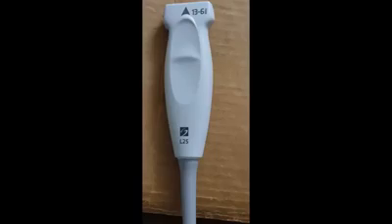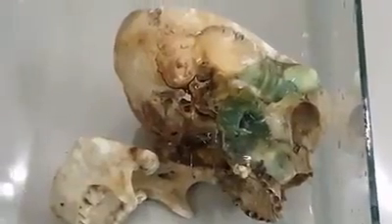For ultrasound guided sphenopalatine ganglion block, it is preferable to use a high frequency linear probe with a shorter footprint like the one shown. In this video, I will be demonstrating how to do sphenopalatine ganglion block under ultrasound in a skull.